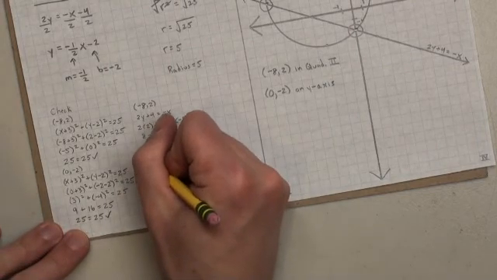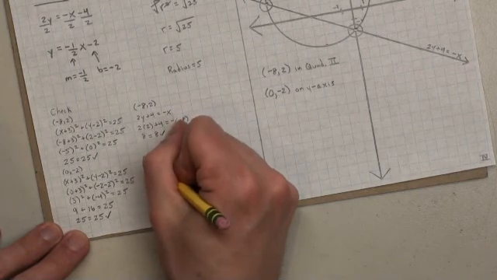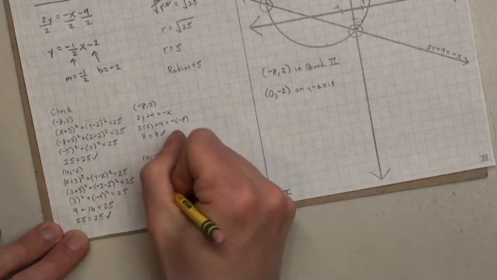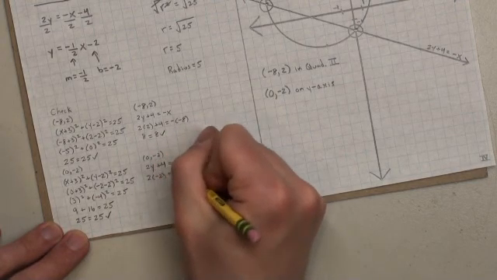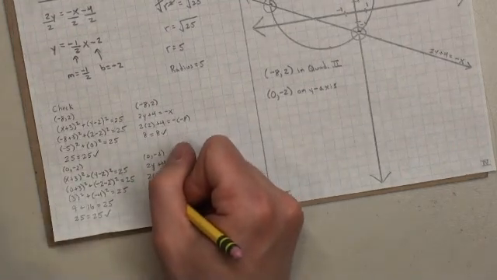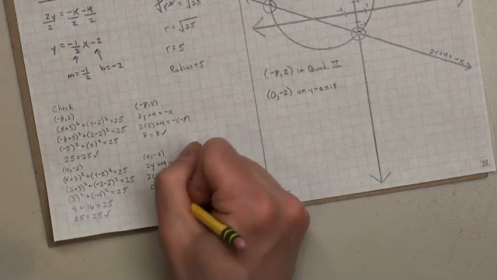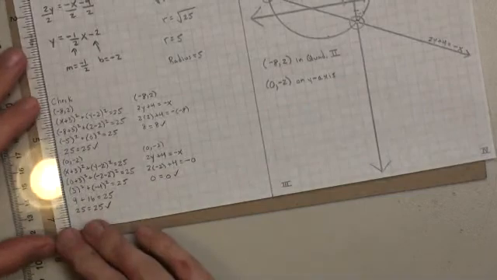Now let's also check the point 0 comma negative 2 in the same equation. 2 times negative 2 plus 4 equals negative 0. 2 times negative 2 is negative 4, and negative 4 plus 4 is 0, and negative 0 is 0, so 0 equals 0. So it checked out, okay?